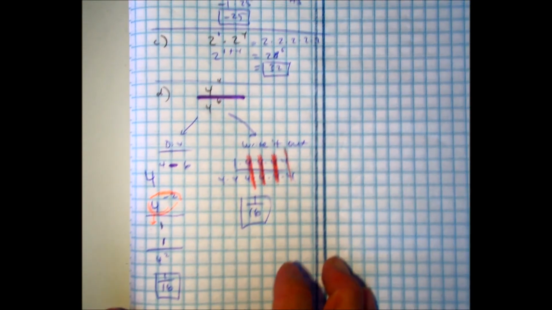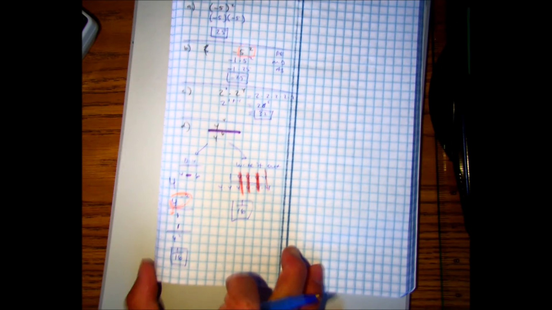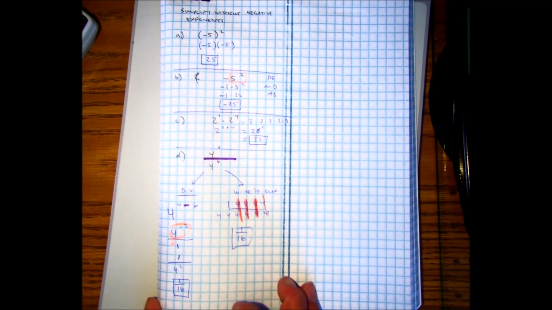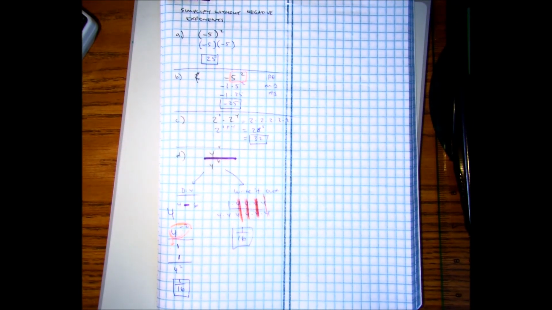Okay? So you can use the rules of exponents in a variety of ways and get the same answer. Just be careful with the parentheses.